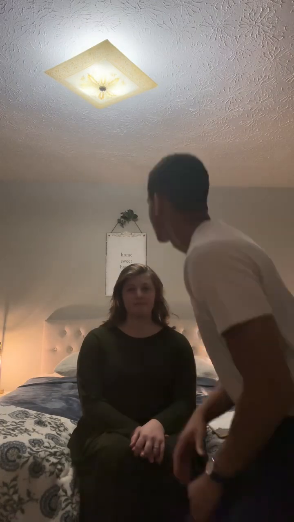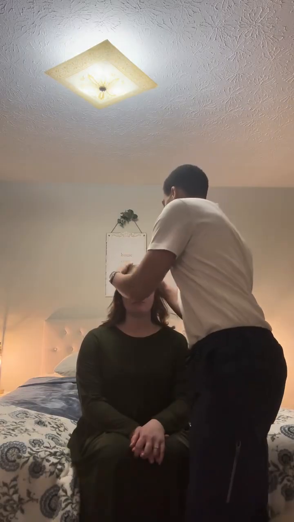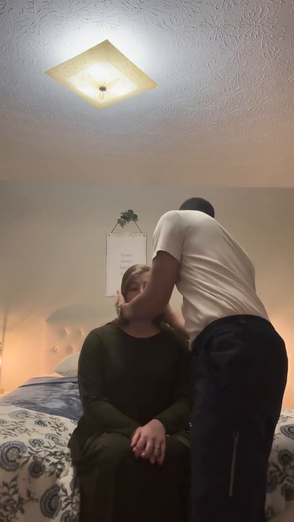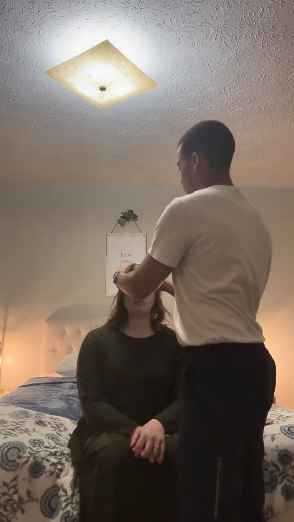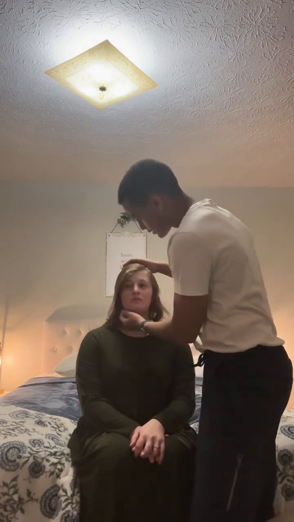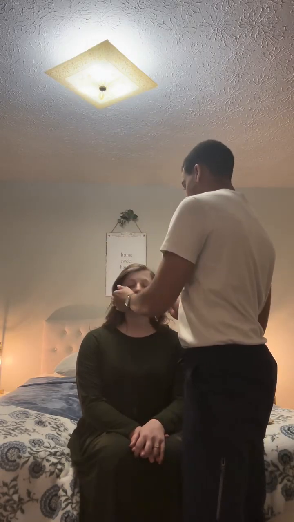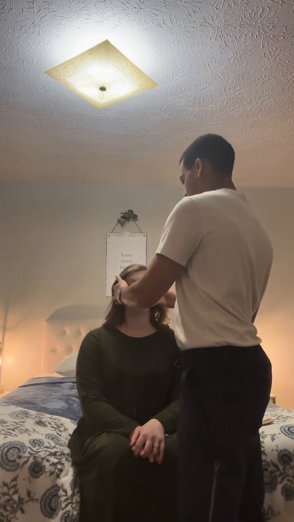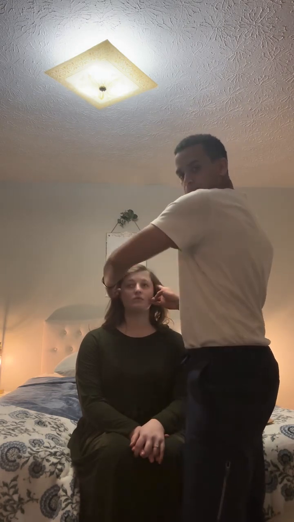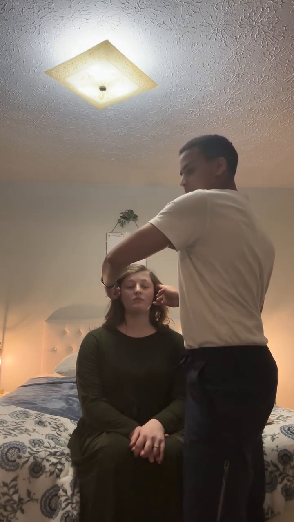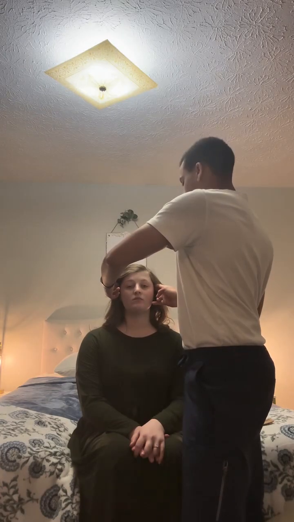Alright, we're going to start by inspecting the head. So we're going to look at the scalp, the hair, and we're also going to palpate the head. There shouldn't be any lesions or any pain anywhere. Then we're going to move on to palpating the temporal pulse on both sides. Should be equal.